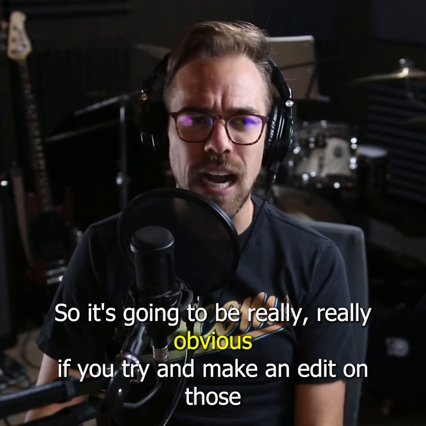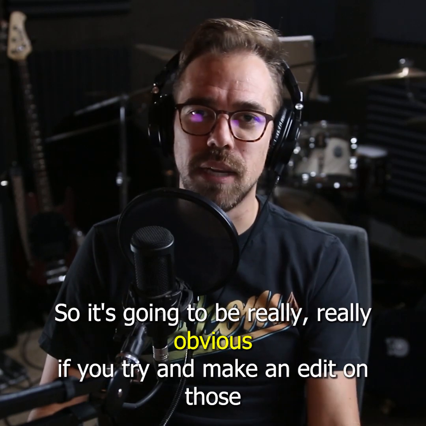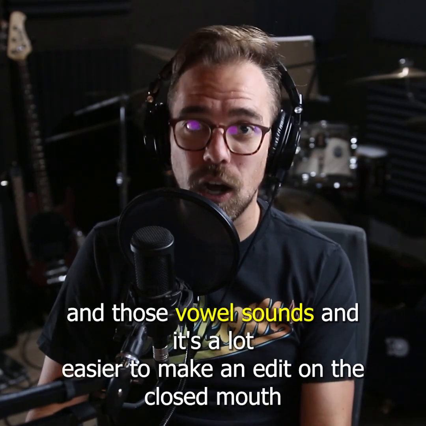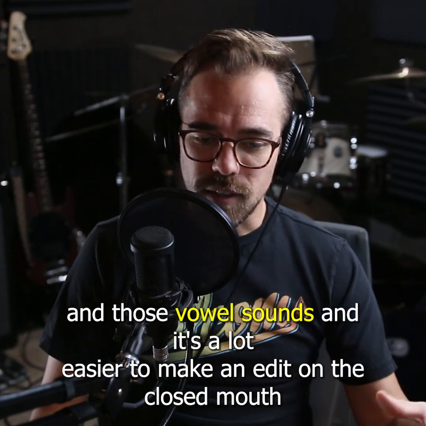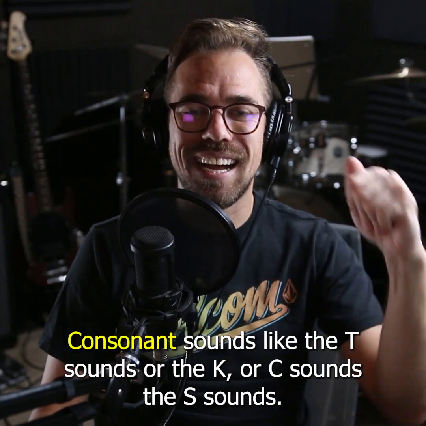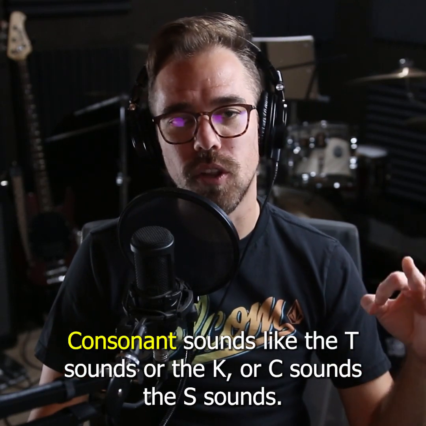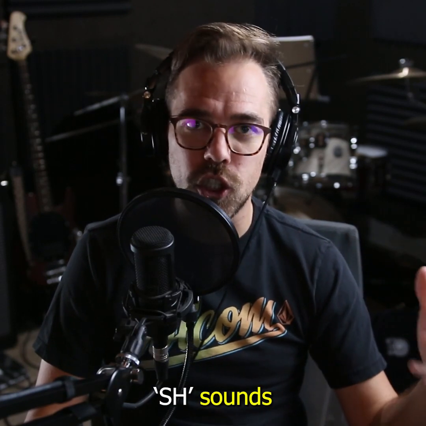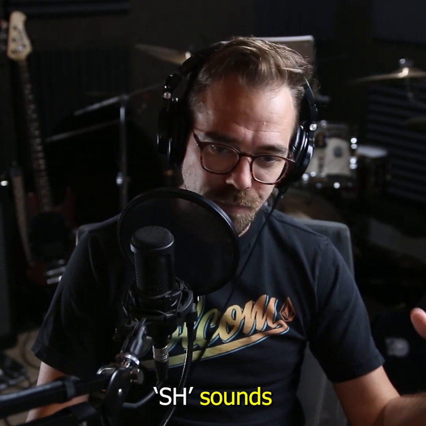So it's going to be really, really obvious if you try and make an edit on those vowel sounds. And it's a lot easier to make an edit on the closed mouth consonant sounds, like the T sounds, or the K, C sounds, the S sounds, SH sounds.